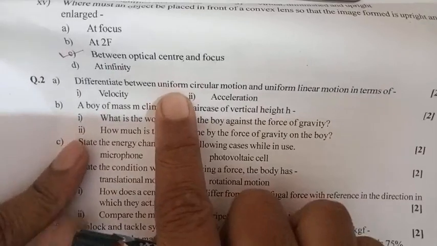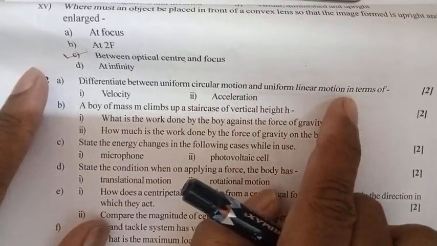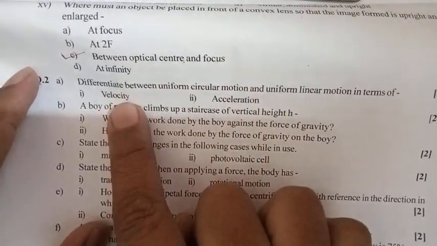We have to differentiate between uniform circular motion and uniform linear motion. Now first of all, differentiation is to be done in terms of velocity.